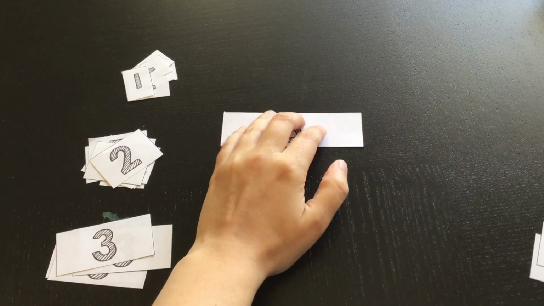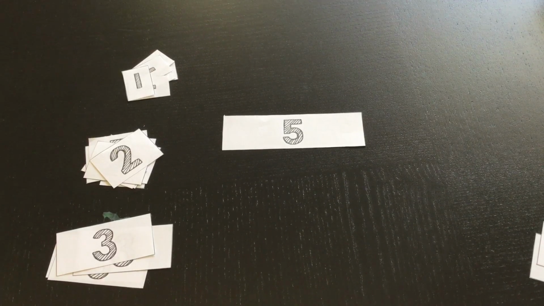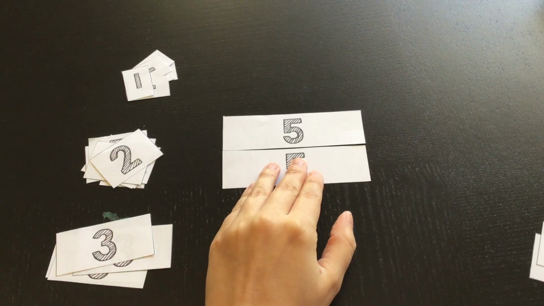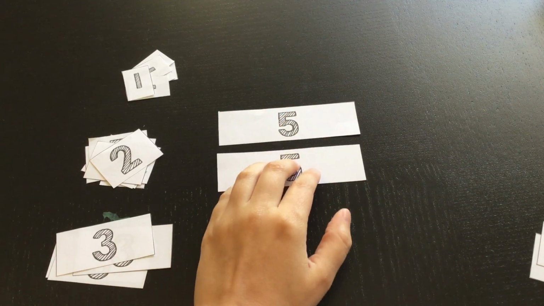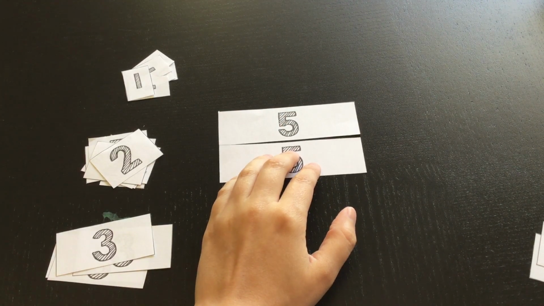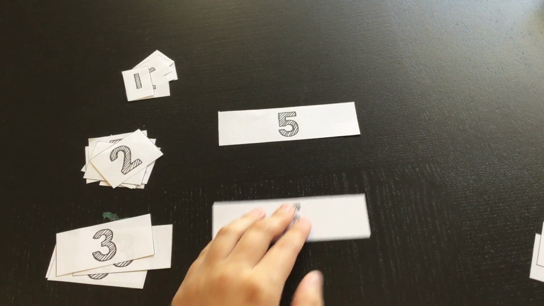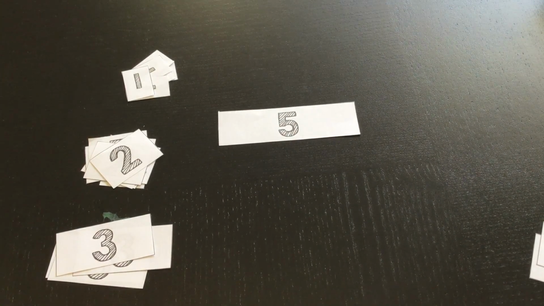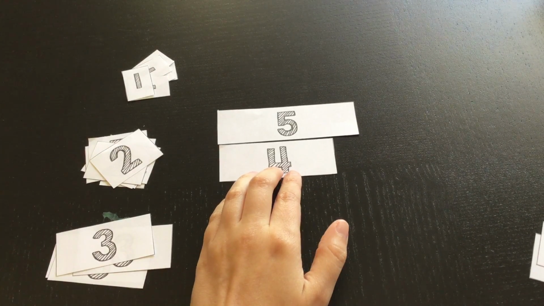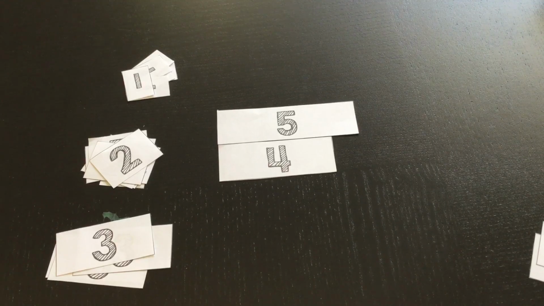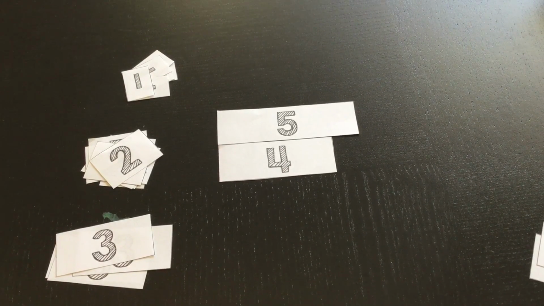So let's take a number like 5, right? We know that we can make the number 5 in a lot of different ways, right? We could just do 5 and 0 more, right? With the bar model, our top one is our whole number and our bottom one is our parts. We want them to be equal or the same, right? But if we put 4 here, are they equal? No, not yet. What number do we need to make them equal, right?